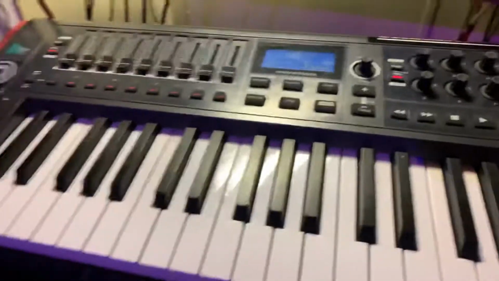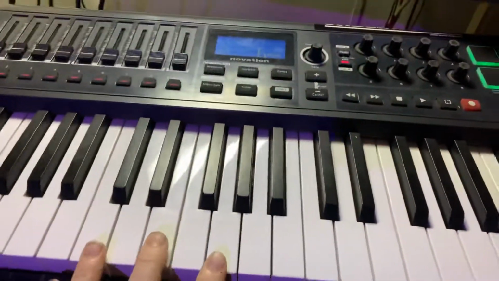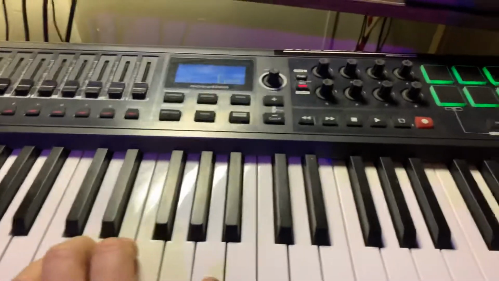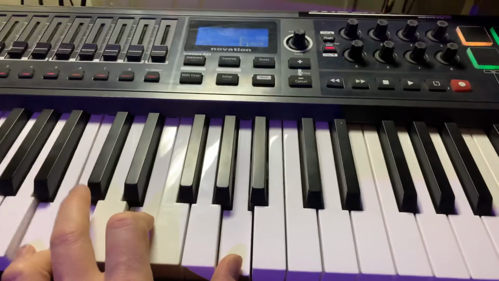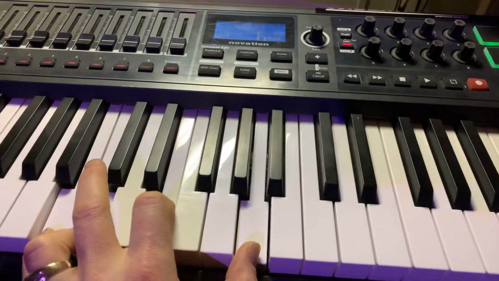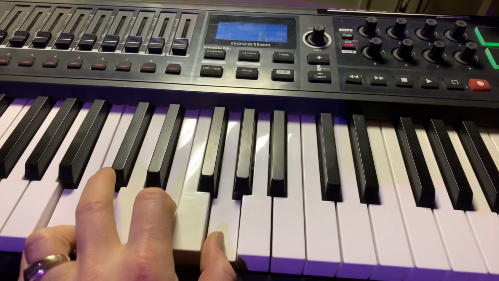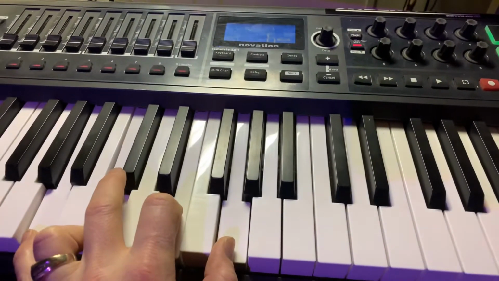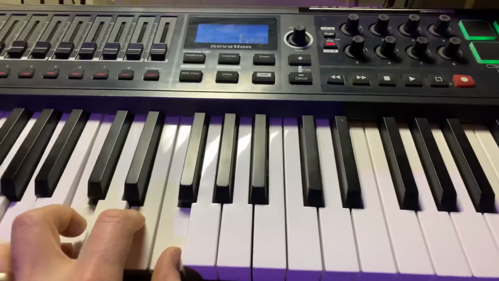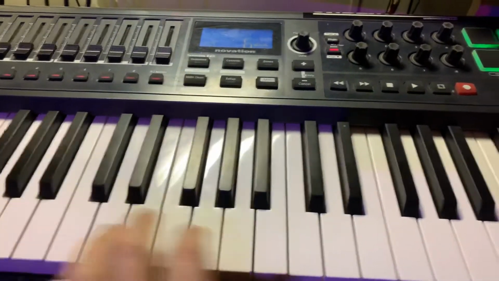So then I can arpeggiate the DX7 with this, and this is where the fun starts. Kind of like, and so on.